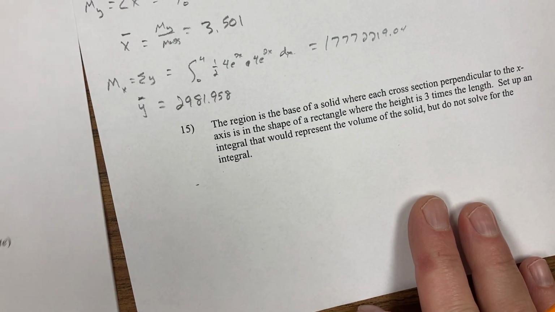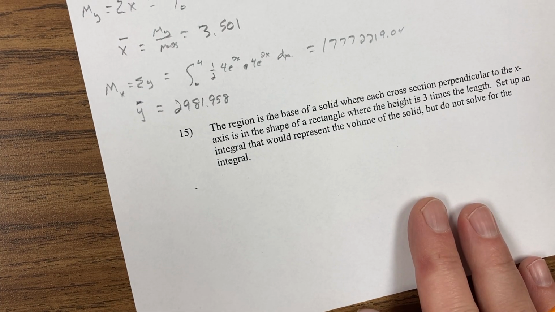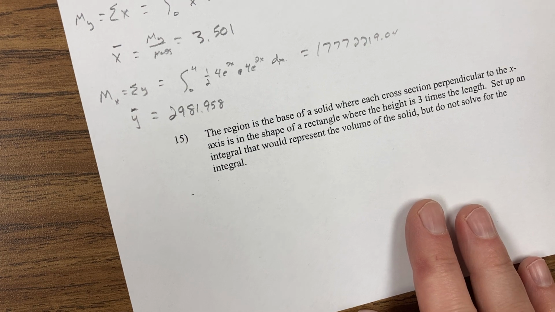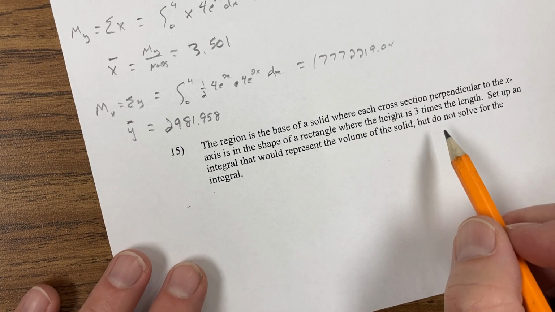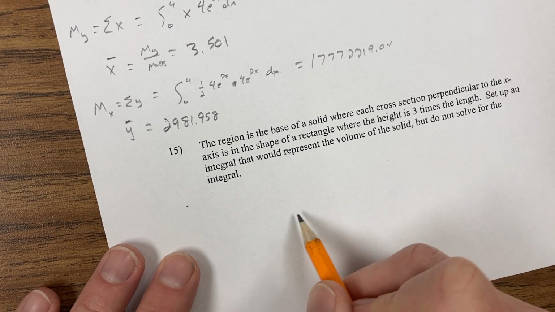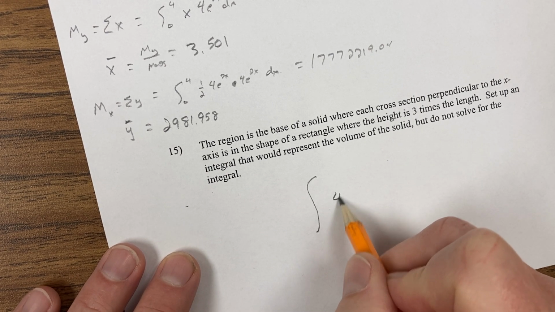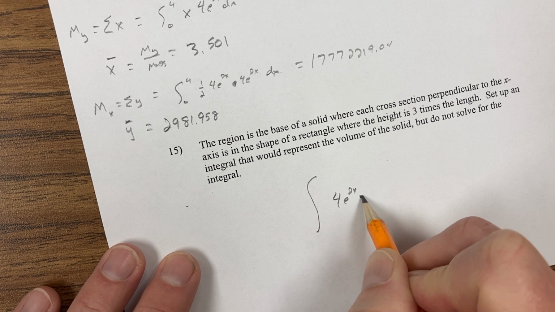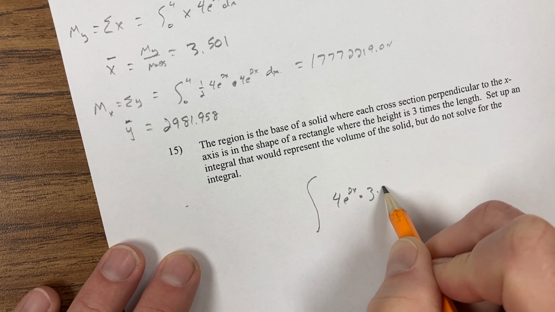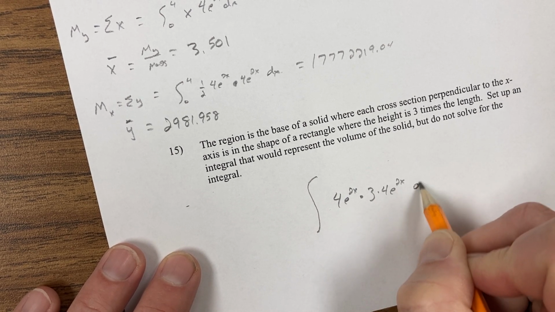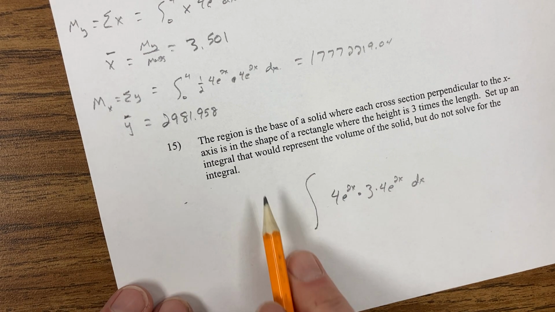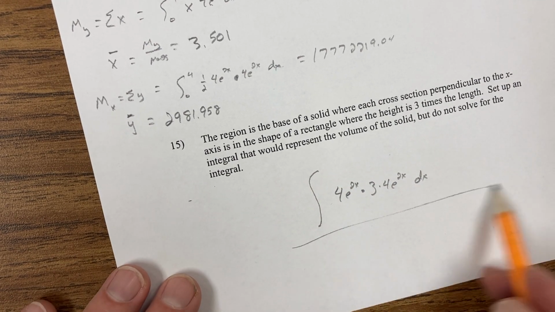All right, 15 says this is the base of a solid where each cross-section taken perpendicular to the x-axis is a rectangle whose height is 3 times the length. Set up an integral that would represent the volume. Well, the base of that rectangle is going to be 4e to the 2x. The height of that rectangle is 3 times 4e to the 2x. All right, set up an integral that represents that, but don't solve the integral. There we go. That's pretty easy.